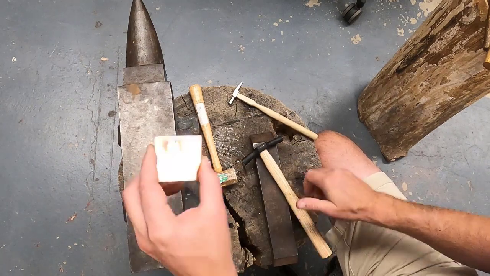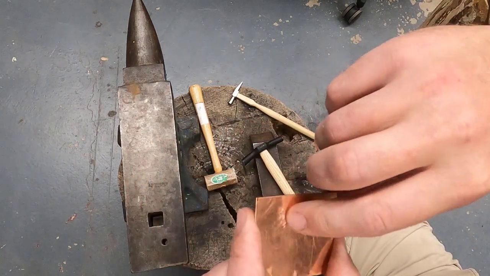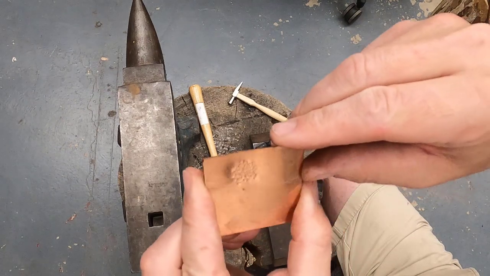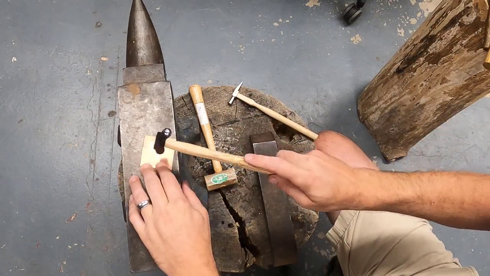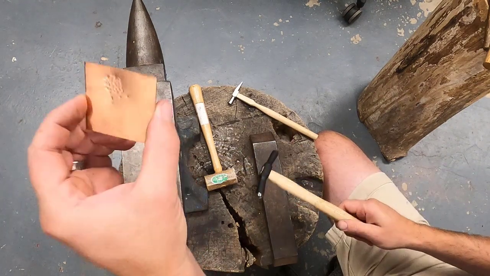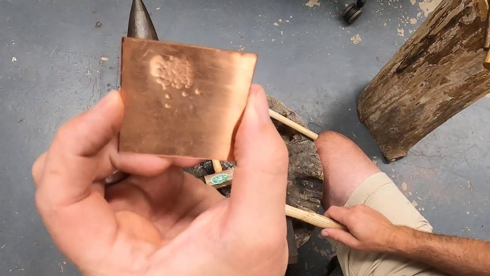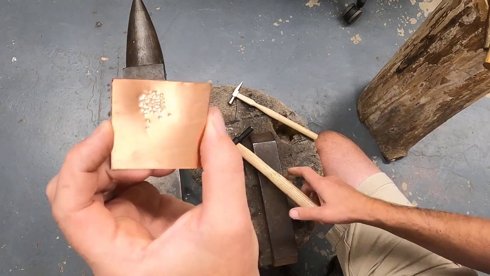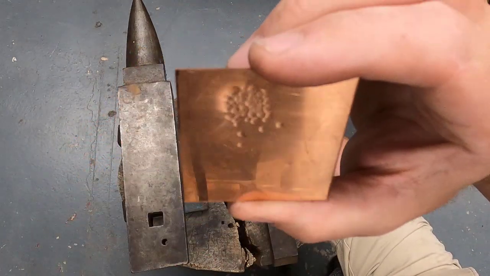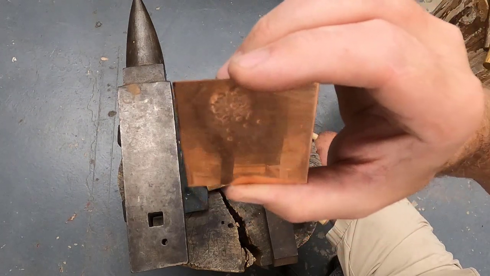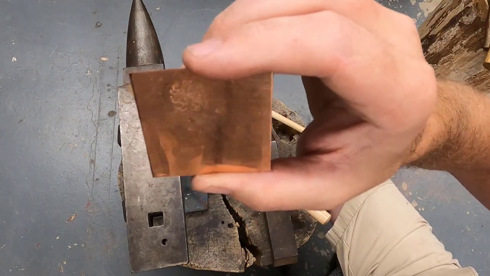Okay, so this is hammer texture. It's consistent. Those are dents, okay? There isn't consistency. There's a lot of space between them. It's very difficult to see the texture right now because I don't have any patina on this piece of metal.